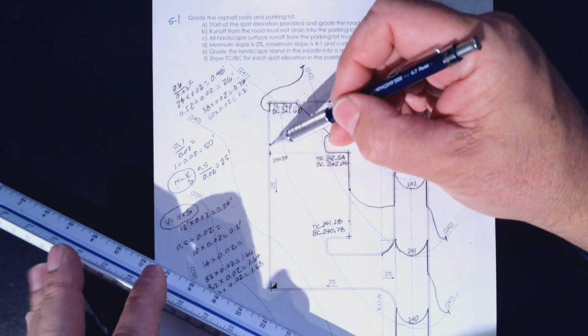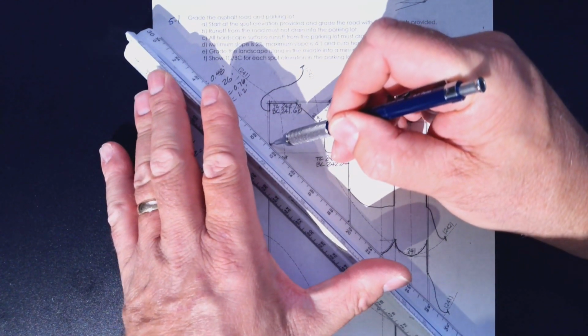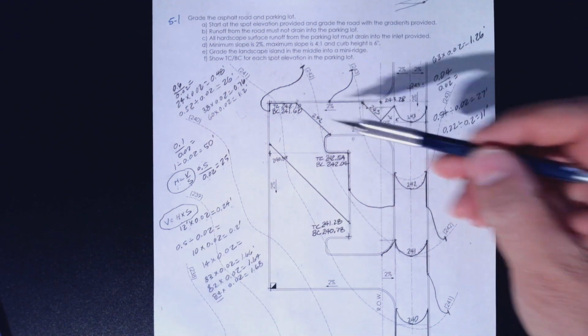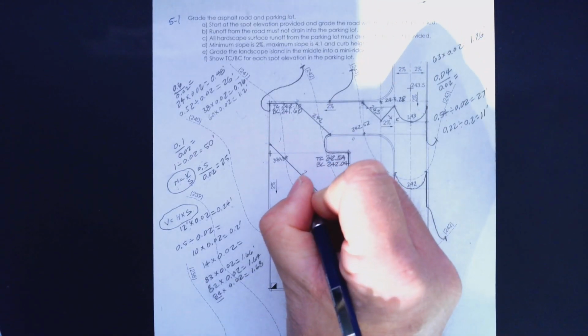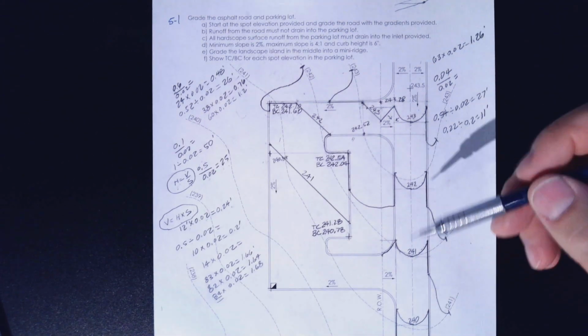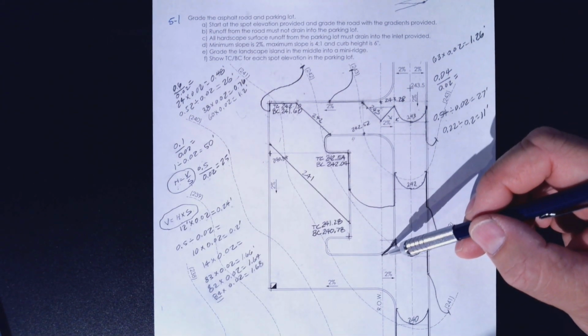So we can connect 241 bottom of curve to 241 bottom of curve. And there you go. See how the lines are parallel? So you know you're doing the right thing if your contours stay parallel. So that's 241.